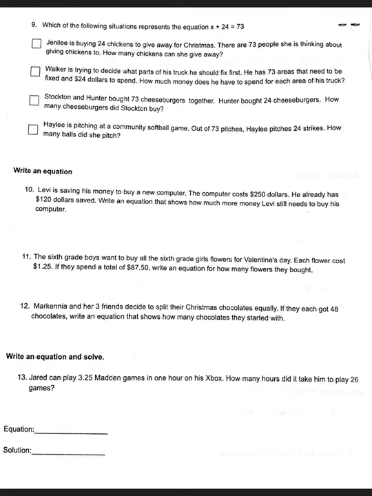It says, now we're doing equations from story problems. Which of the following represents x plus 24 equals 73. The first one is, generally is buying chickens to give away for Christmas. There are 73 people. I can already stop there. Give away is subtraction. You know that's not going to work. Number 2, Walker is trying to decide what parts of his truck he should fix first. He has 73 areas that need to be fixed and $24 to spend. Nope, that's not it either.